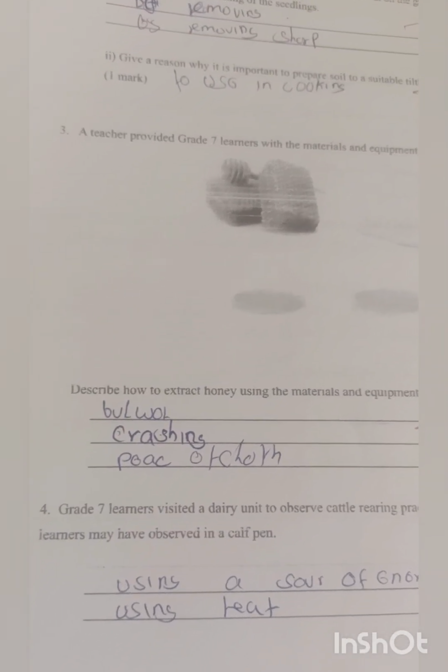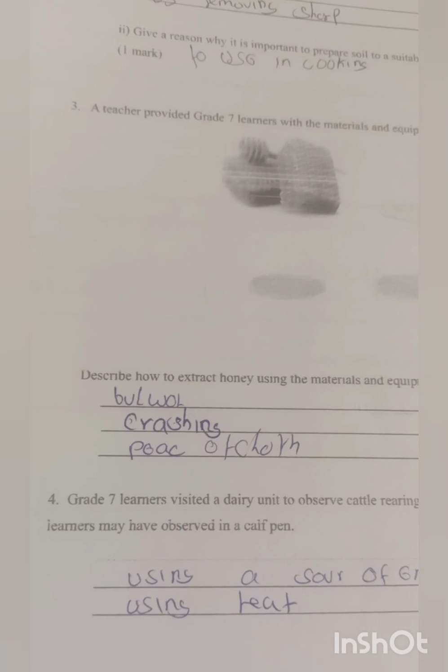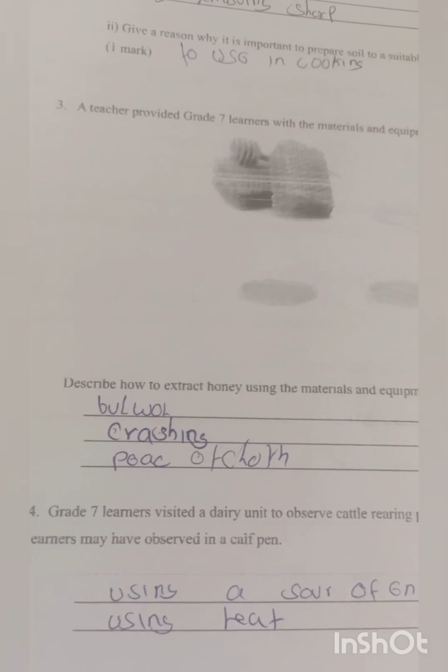So William Samoei Ruto, the President of this Republic, and the education CS, there is an urgent need for you to have a discussion in the education sector so that we can have a resolution, so that a future for our children is also guaranteed. A sad teacher I am, when I mark what I consider this: describe how to extract honey using the materials and equipment shown. The answer: bulwark, crushing, pack of torch. This makes me shed tears, and there is nothing else that can pain a teacher more than this.